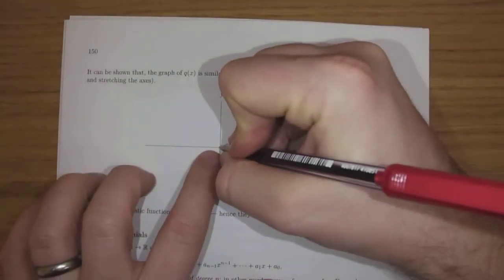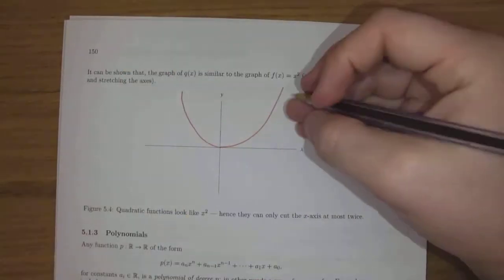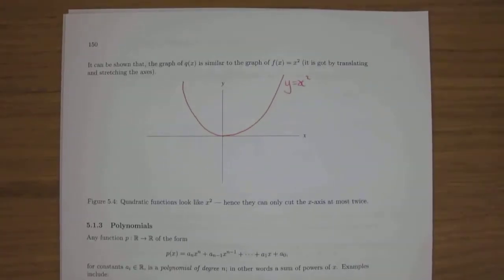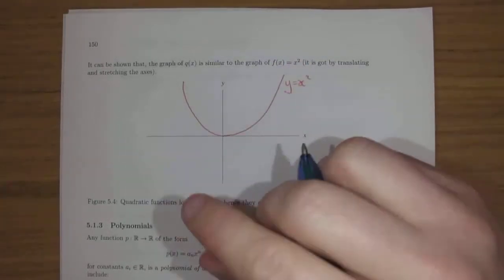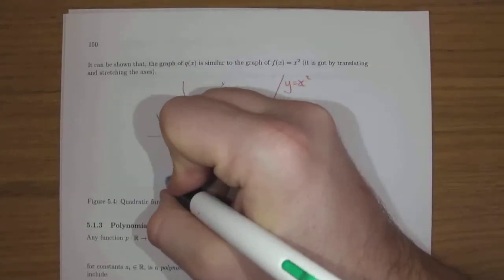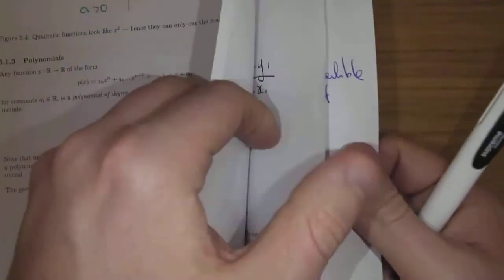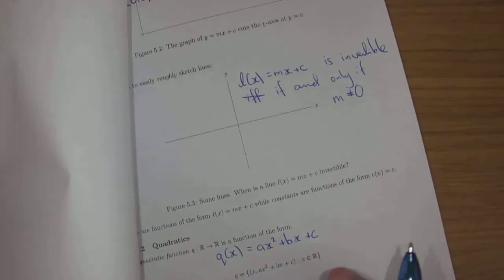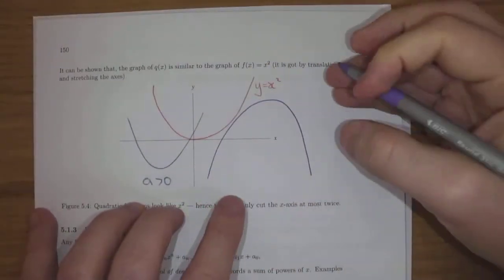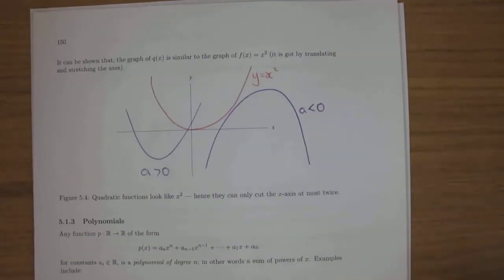Now the graph of x squared is a U. So this is supposed to be the graph of x squared. If your a, the multiple of x squared, is positive, it's going to look like this. It's going to be happy. So that's a bigger than 0. And if the leading term is negative, it looks like a sad shape. I think that's all we need to know at this point.